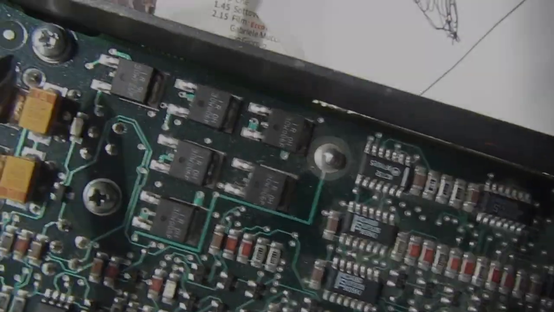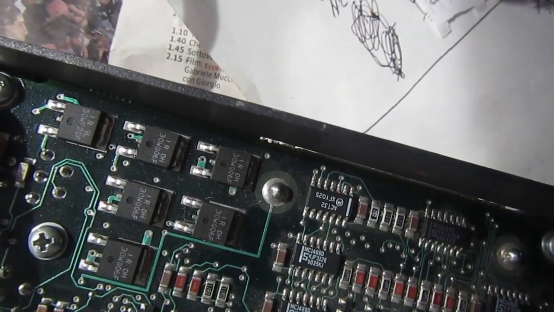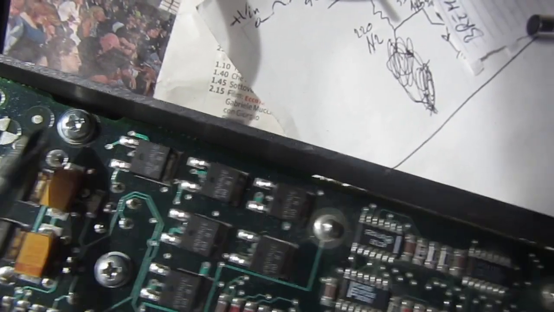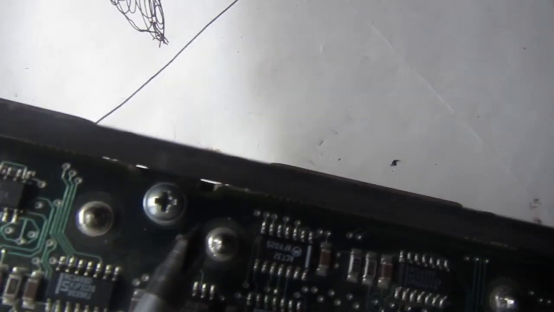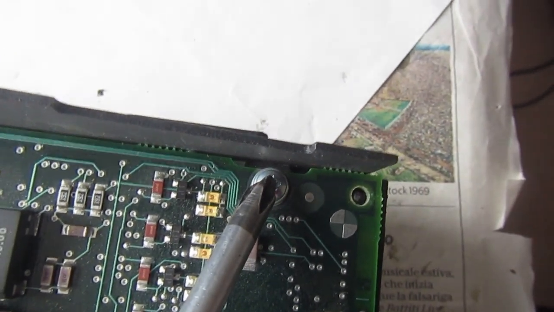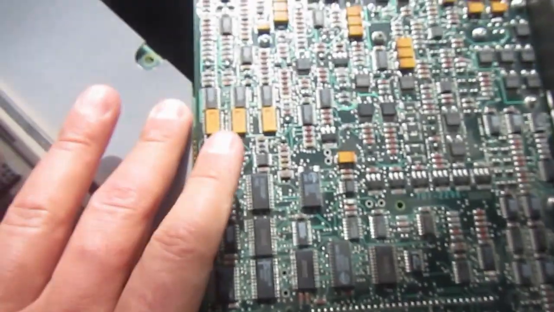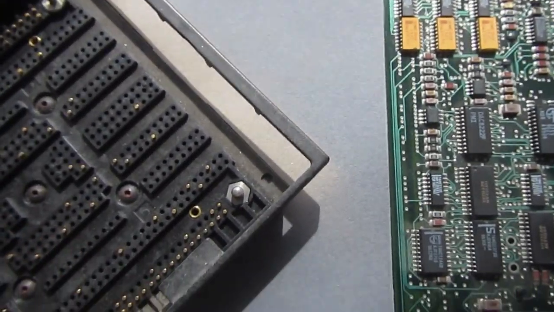Now that the top cover is off, we have to remove these 3 screws next to the bottom panel. This one, this one, and this final one. And all the PCB boards can be lifted together.